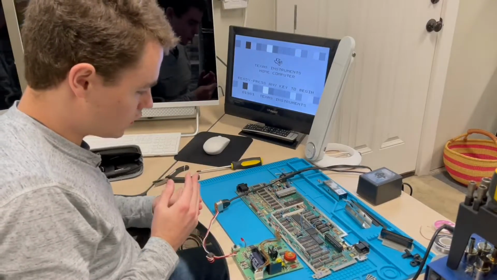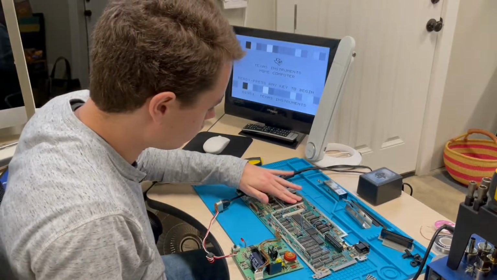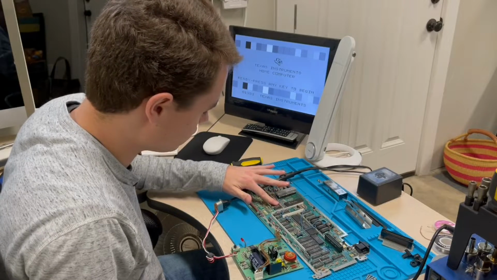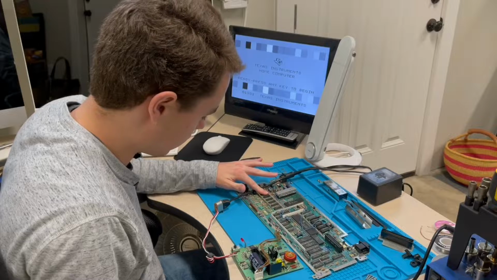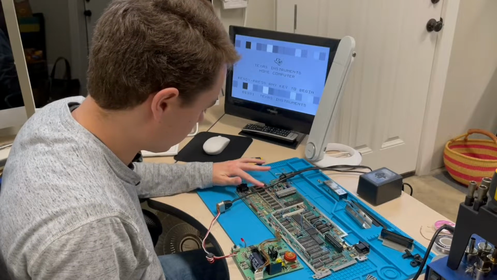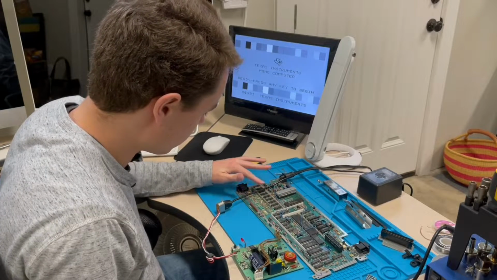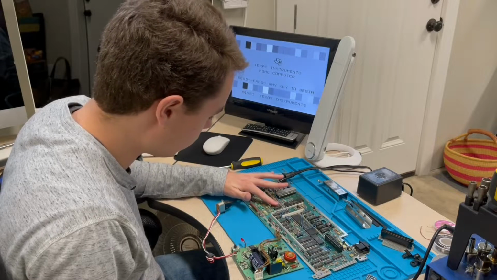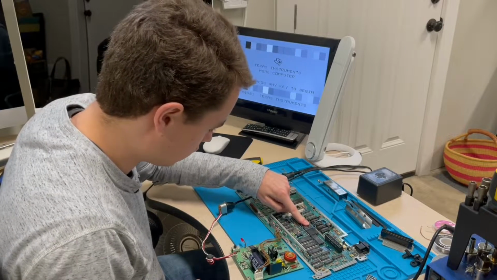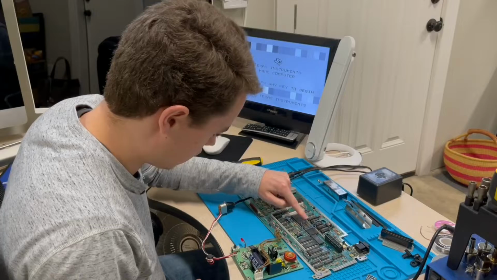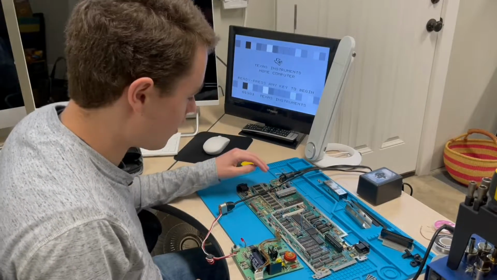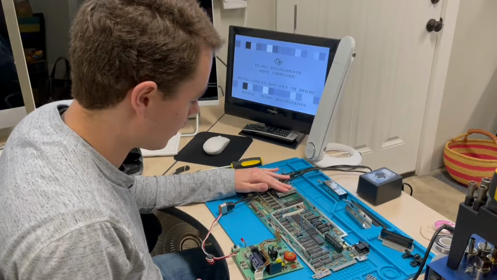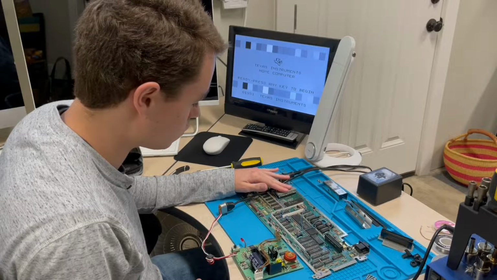So now that the board's been on for a few minutes, I'm going to just feel these chips to see if there's anything that's overly hot, because that could indicate that there's a short on the board somewhere, or one of these chips has failed. This is the main CPU. I know it's working because the computer is able to work. Obviously, this chip is designed to get hot because it has a heatsink, and it is warm.